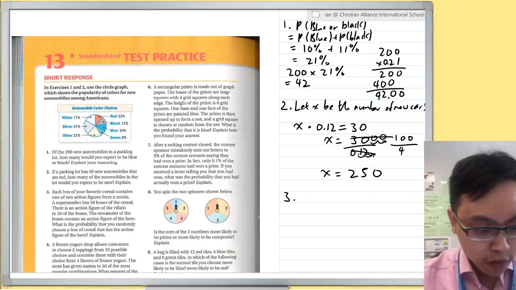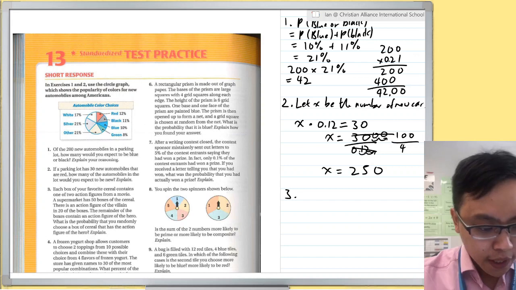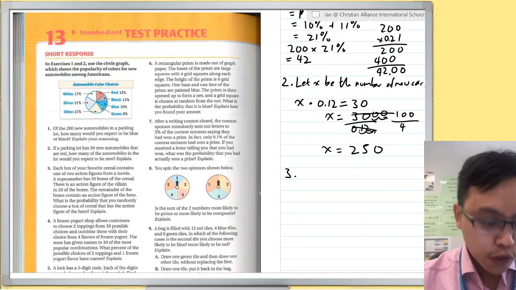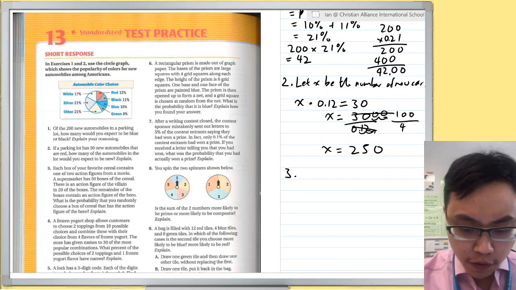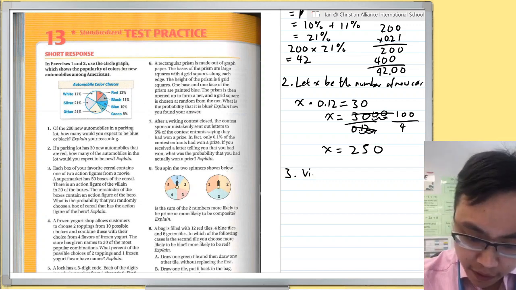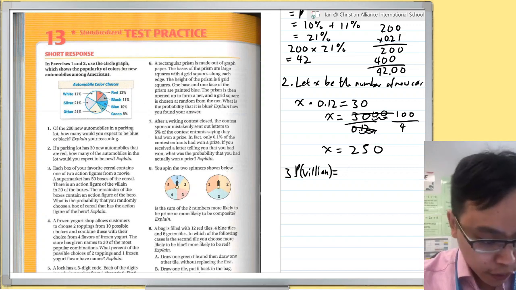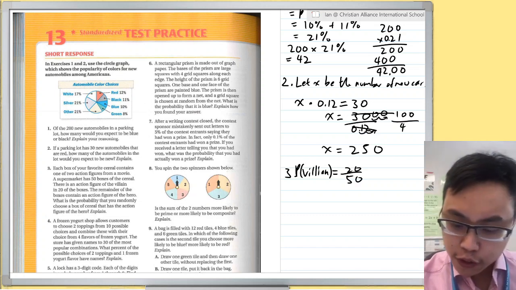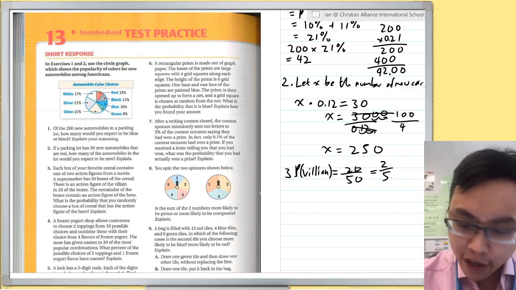We have each box of your favorite cereal contains one of 2 action figures from a movie. A supermarket has 50 boxes of cereal. There is an action figure of a villain in 20 of the boxes. First of all, we want to find the probability of a villain, which is going to be 20 out of the 50 boxes. In general, that is 2 out of 5.